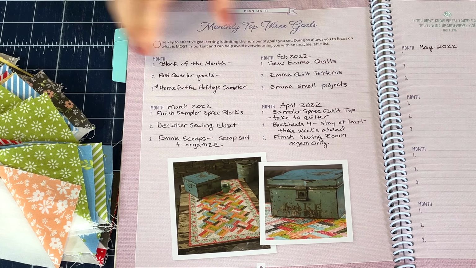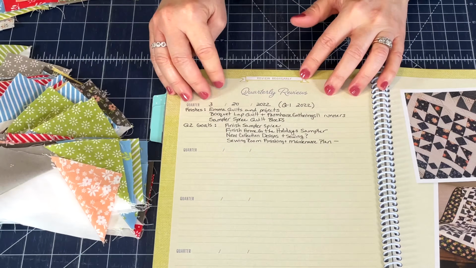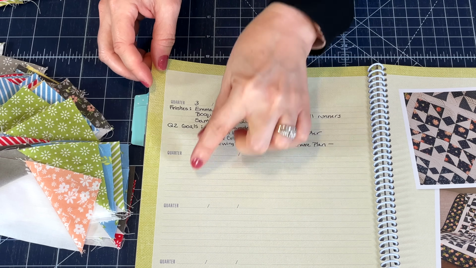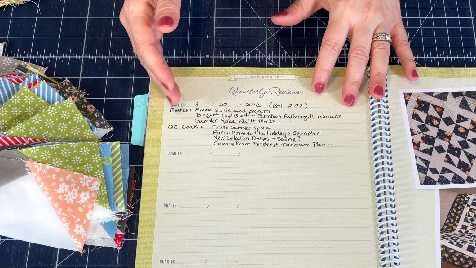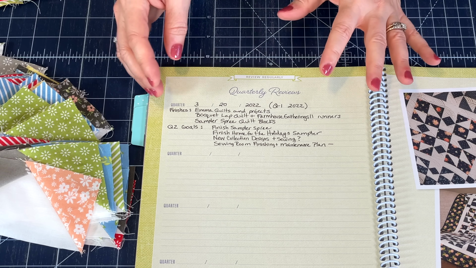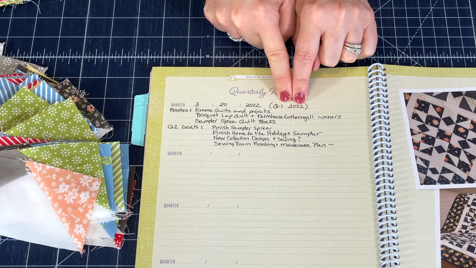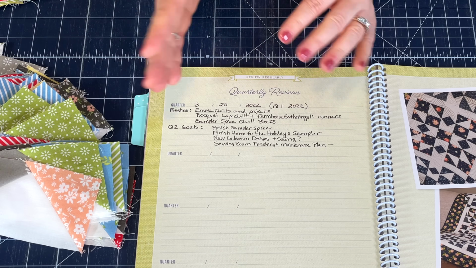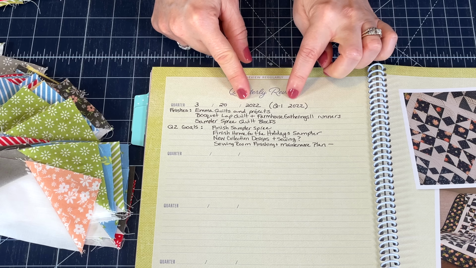Now I'm going to show you the quarterly review page. Okay, so quarterly review. And there are actually spaces to do 4 of these here. Now, I probably should have done one here just on the last quarter from 2021, but I didn't. So this is actually going to be my quarter 1, 2022, is how I labeled it. And I also put the date that I did it. I did it on March 20th, which is not quite the end of March, but we filmed this video a little bit early, so I had to do this a little bit early.